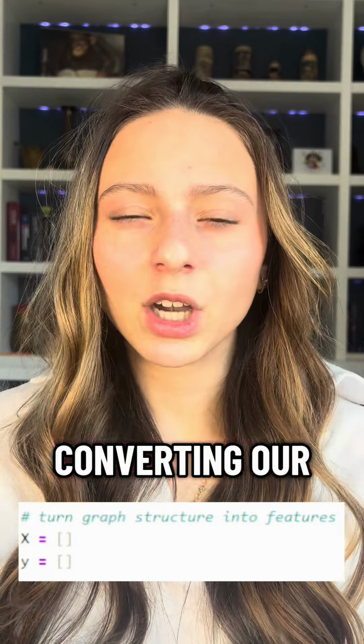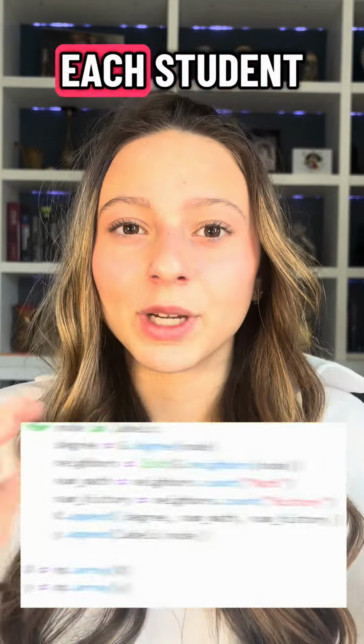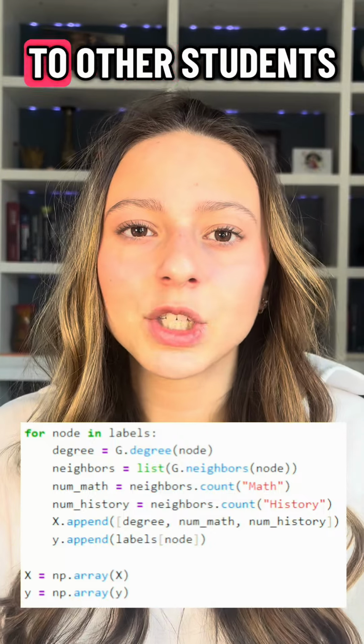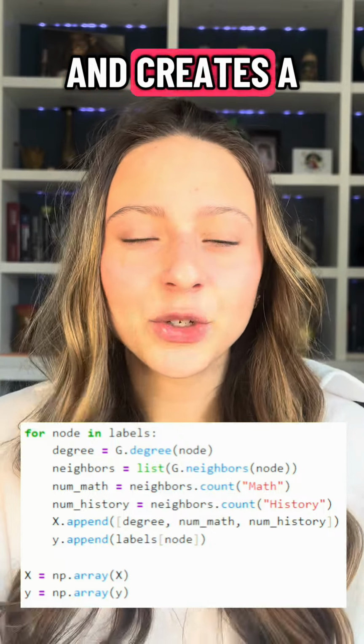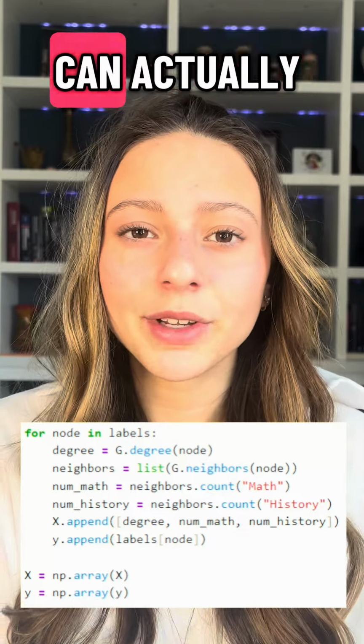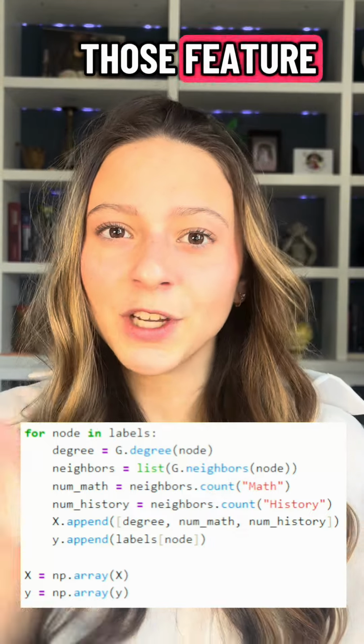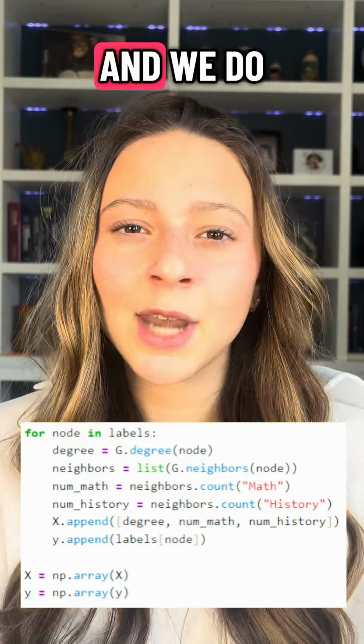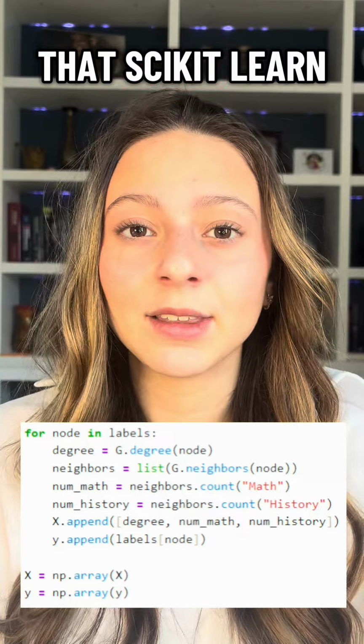Then we're converting our graph structure into numeric features. For each student, it measures how connected they are to other students in other classes and creates a feature vector that the machine learning model can actually understand. Next, we convert those feature vectors into NumPy arrays. And we do this just because it's the format that scikit-learn expects from us.